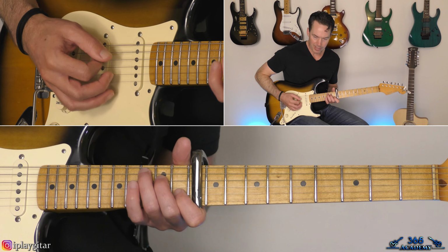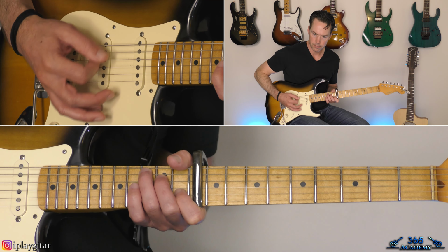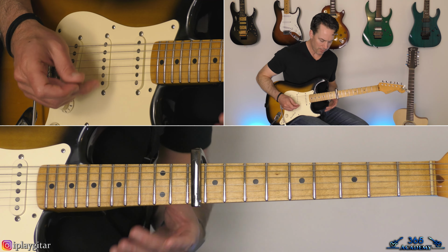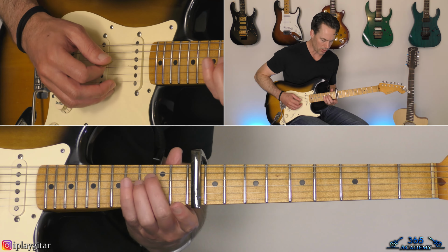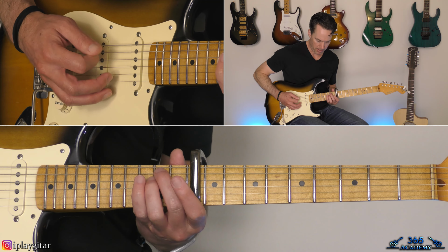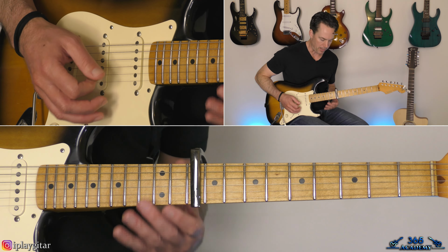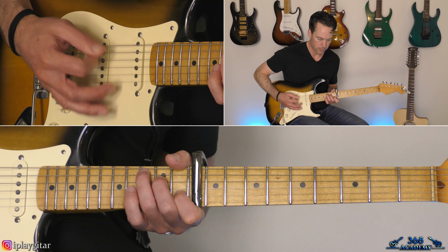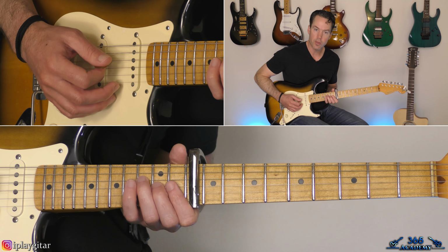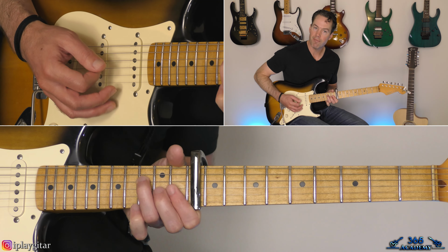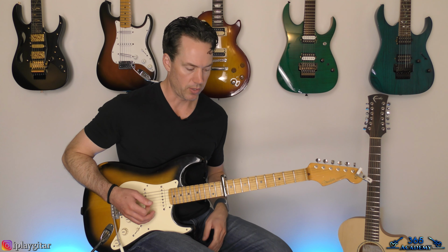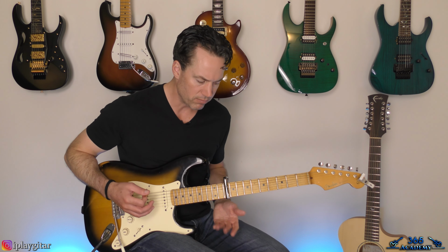So after this, we get that C major to that E minor, and once again, you're not incorporating that 6th string. Keep that 5th in the bass. So we have this. And then we're going to do that F major to F minor. 1, 2, 3, 1, 2, 3. Little transition. So that's the main part of the verse.